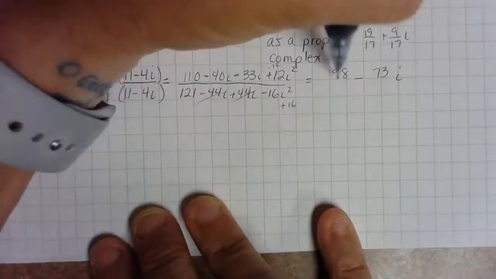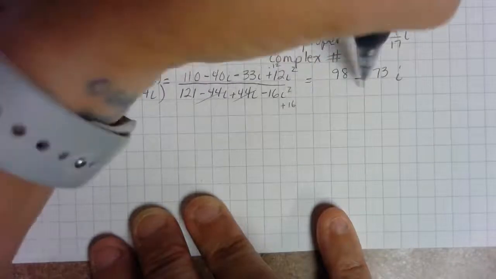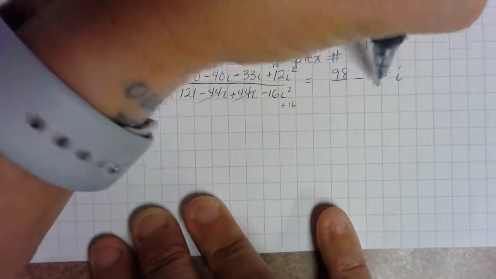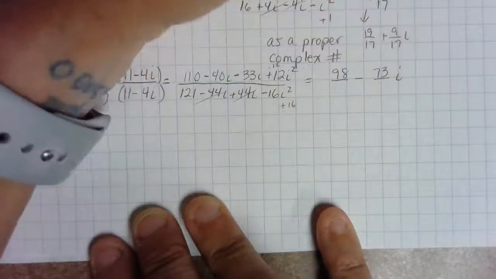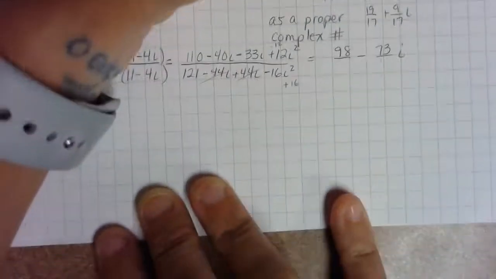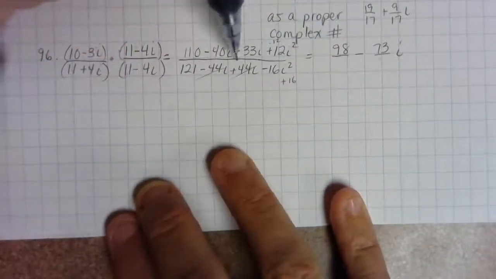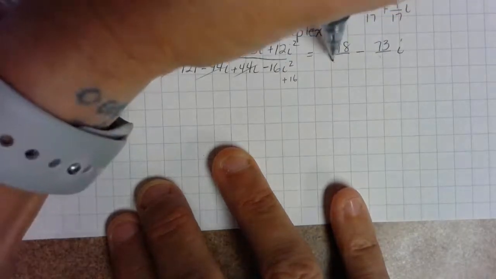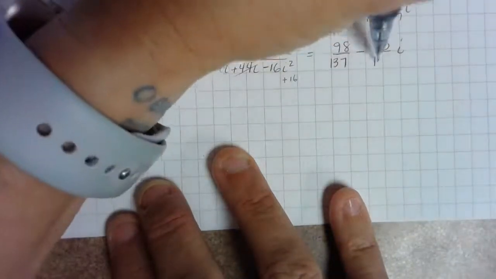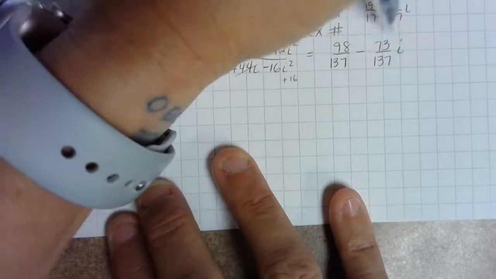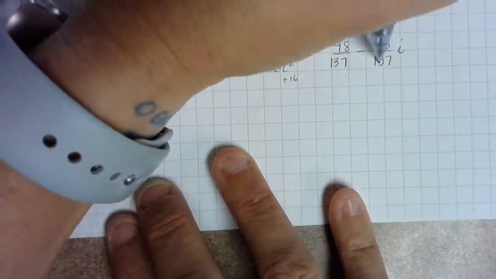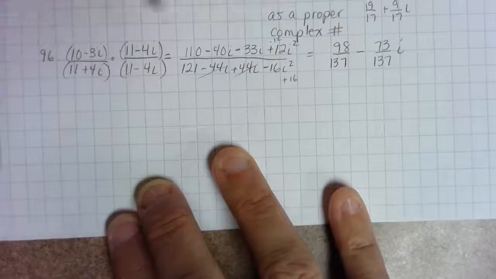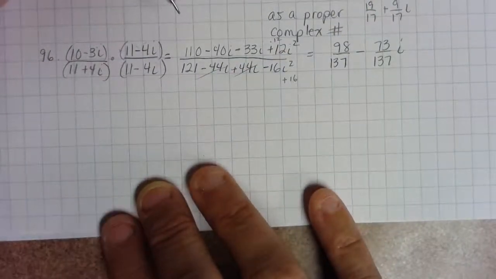Because unless I know the denominator's not 1, I'm going to go ahead and write it, instead of writing it twice like I did with this one. And 121 plus 16 is 137 in proper form. And we have 73/137ths i is how you write that. Okay? 98.